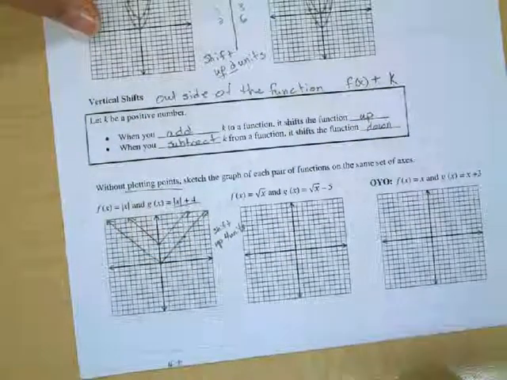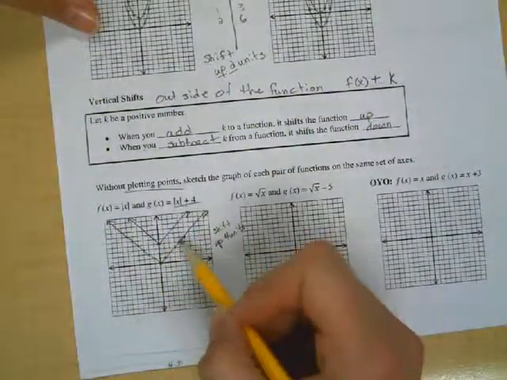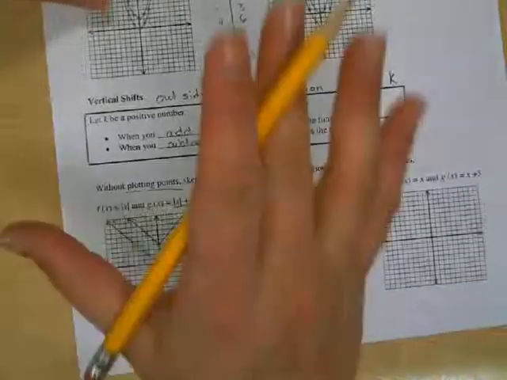Okay, notice that those two lines are parallel to each other. It's because they have the same slope. It's just the same graph moved upwards. Okay, that's all that happens.